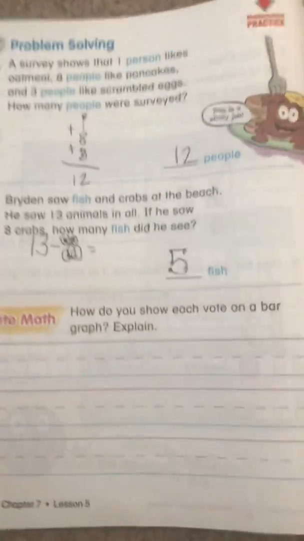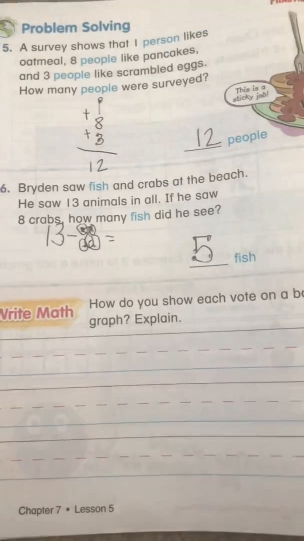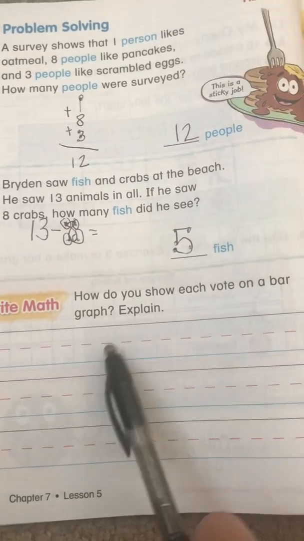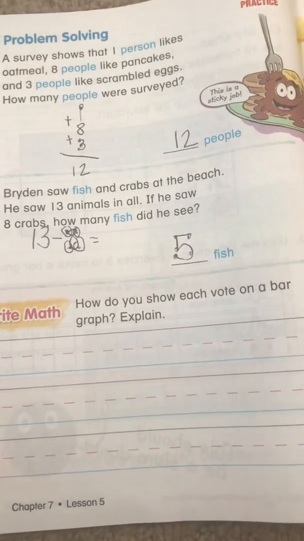Yes. How do you show your vote on a bar graph? Explain. So you would write, you show your vote on a bar graph by coloring in a square for each vote.